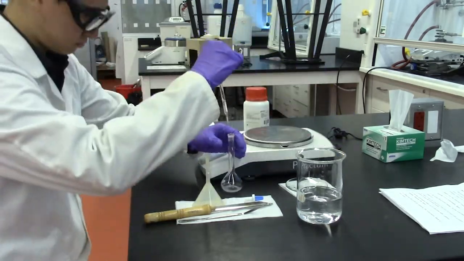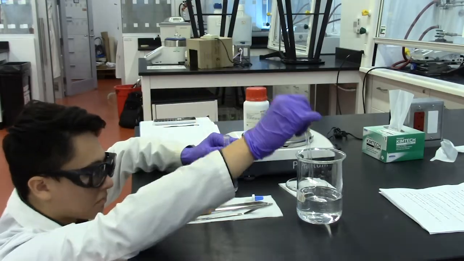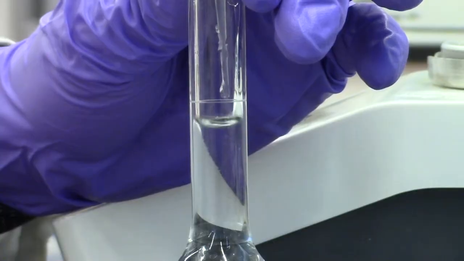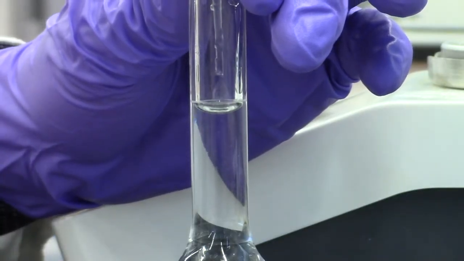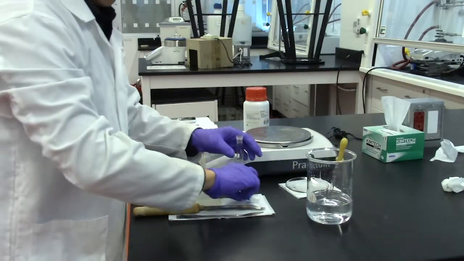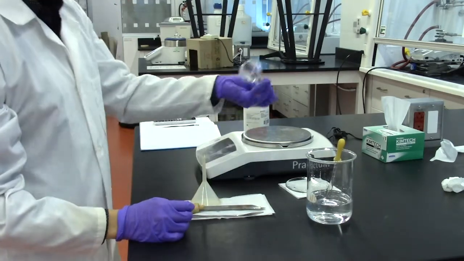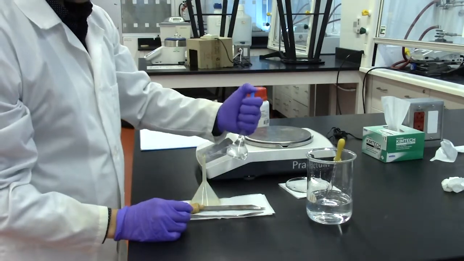By using deionized water, fill the volumetric flask to its midpoint. Fill the volumetric flask up to the line with the glass pipette. Stopper the flask. Dissolve the solid by shaking the volumetric flask up and down.